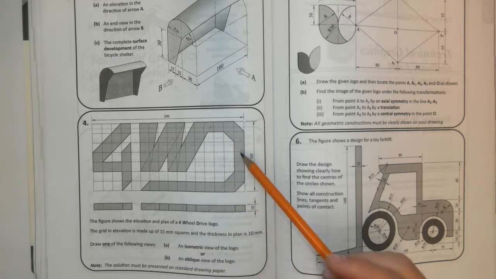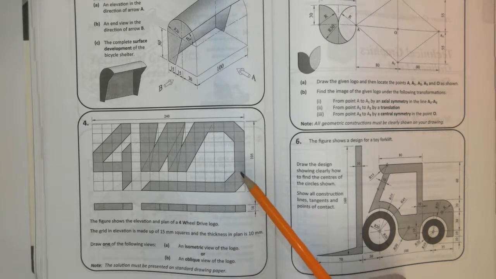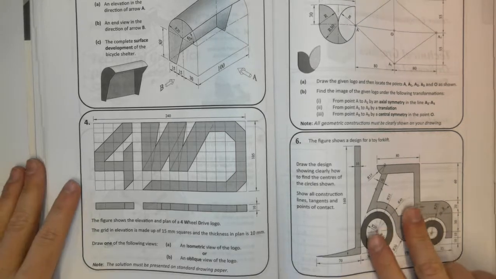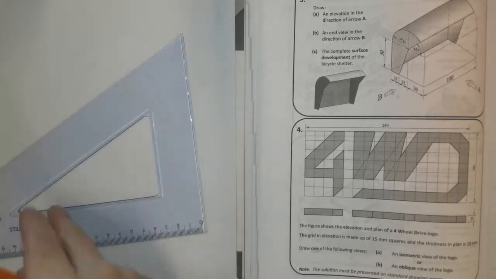Just note, students often think that they have to reproduce the elevation in plan. They don't have to do that. They have to produce the letters in 3 dimensions. Alright, so I'm going to move this to the side, and I'm going to get started.